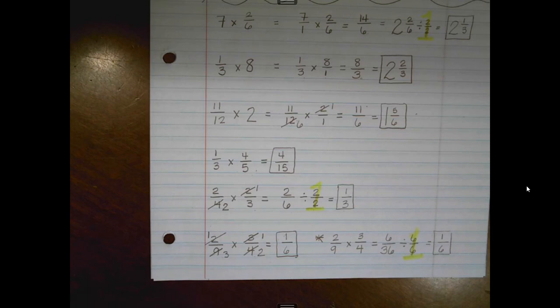All right, now let's move on. You guys had another concept. After we multiplied fractions, we looked at multiplying mixed numbers. So don't forget, mixed numbers actually have a value greater than 1. So let's take a look at 2 1/5 times 5 5/8.